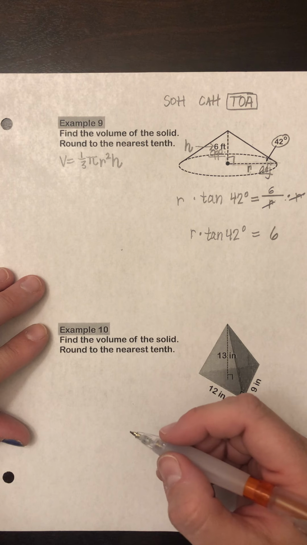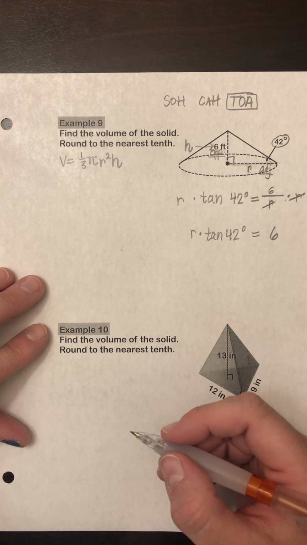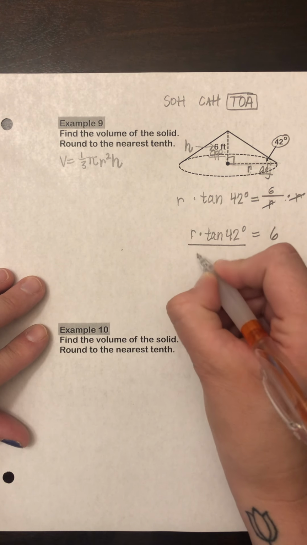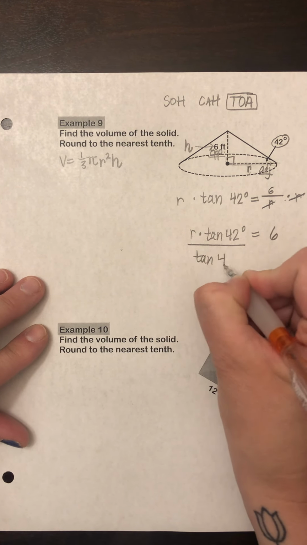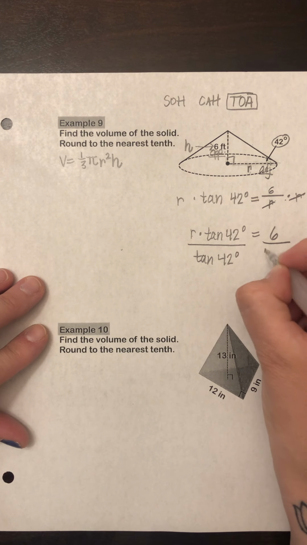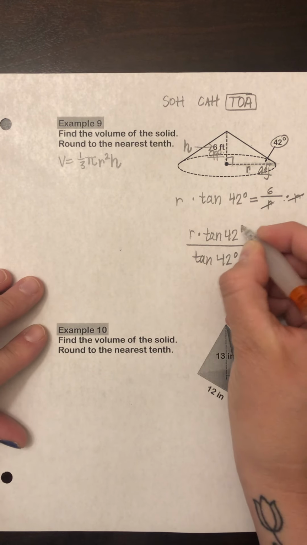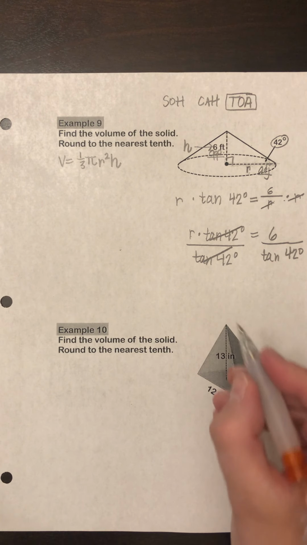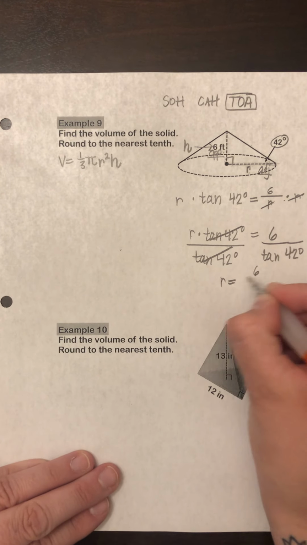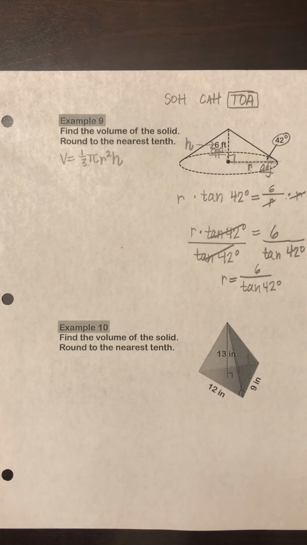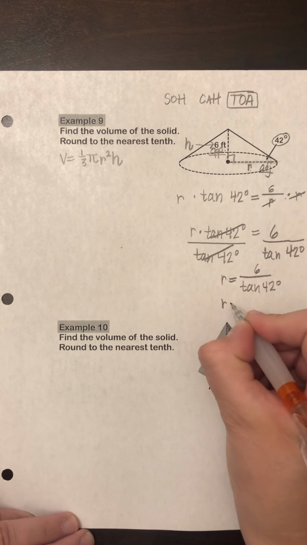Now I want to get r by itself. That means tangent of 42 degrees needs to go away. How are they joined together? Multiplication. How shall I get rid of it? Division. So I'm going to divide both sides by tangent of 42 degrees. All right, so we now have r by itself, and once you have r by itself, this is when we get to use the calculator.